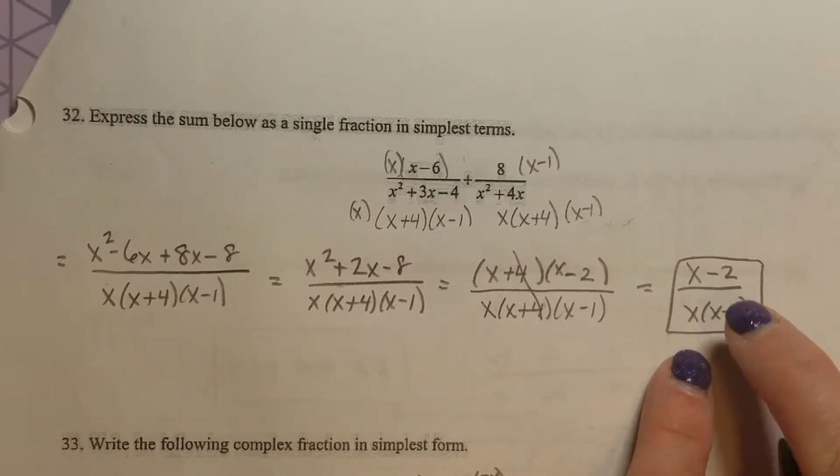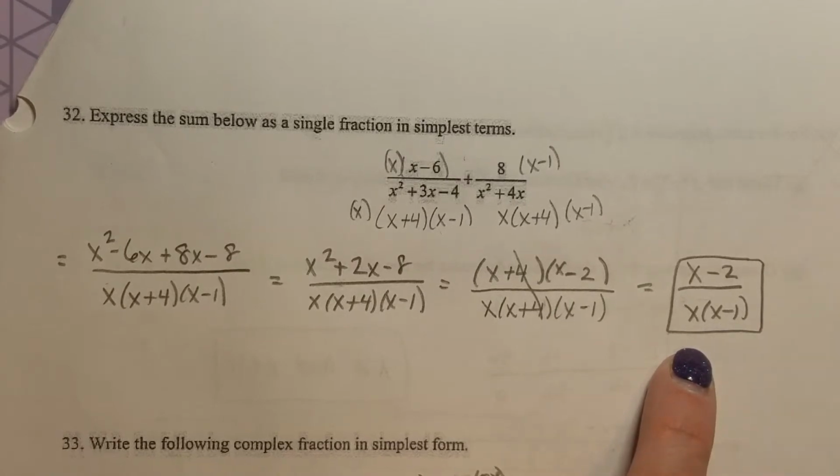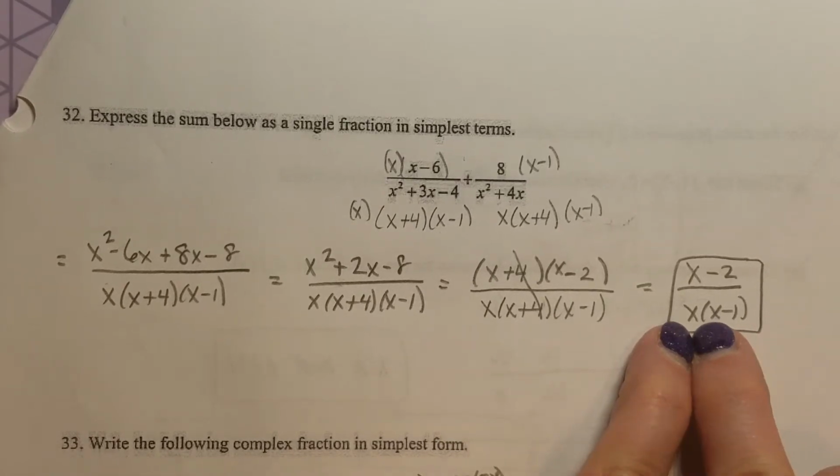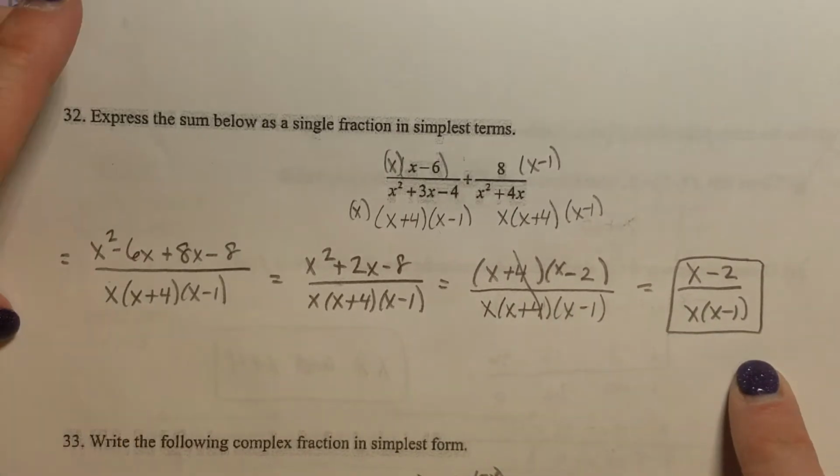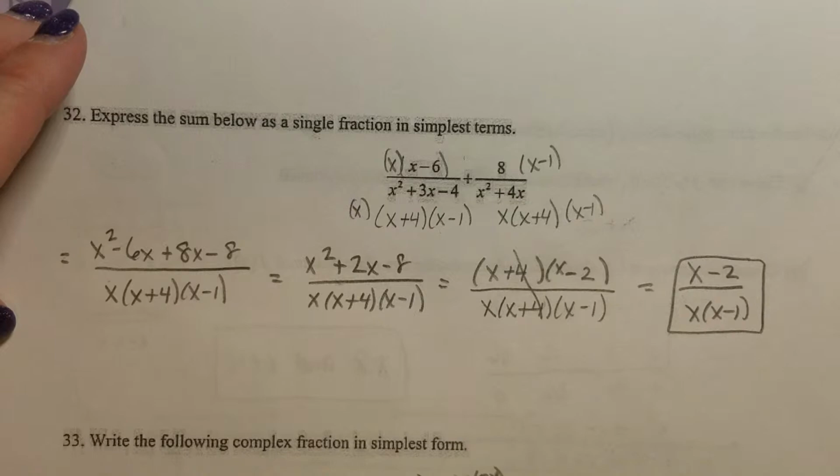So this is a binomial, this is a binomial. Since they're not exactly the same, they cannot cancel. This is a monomial. You can't cancel that with part of that binomial there. So that is the final answer that we can go to. No more canceling can be done.